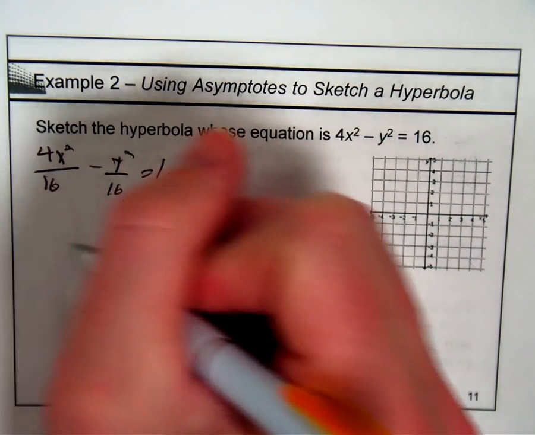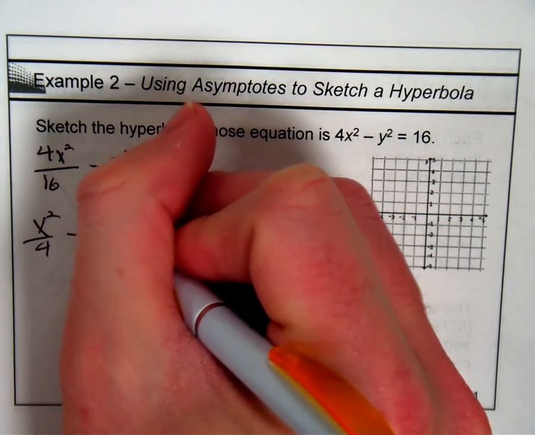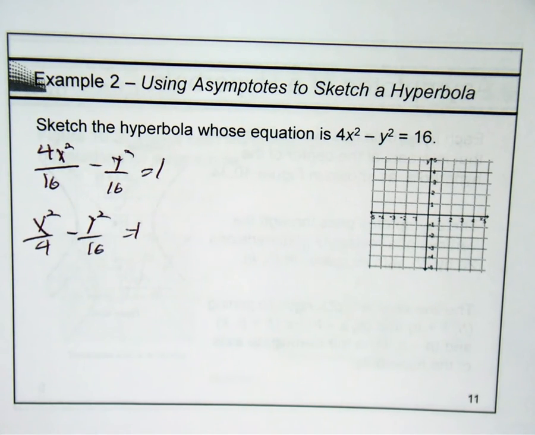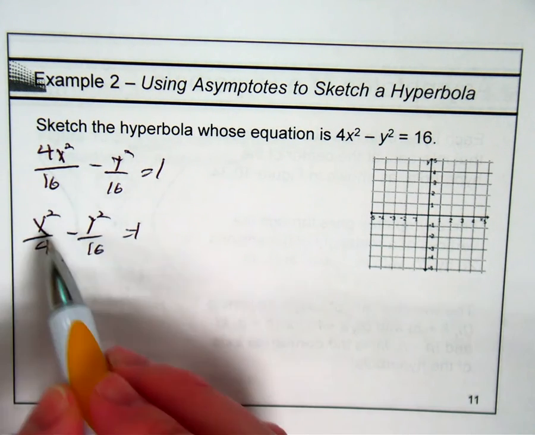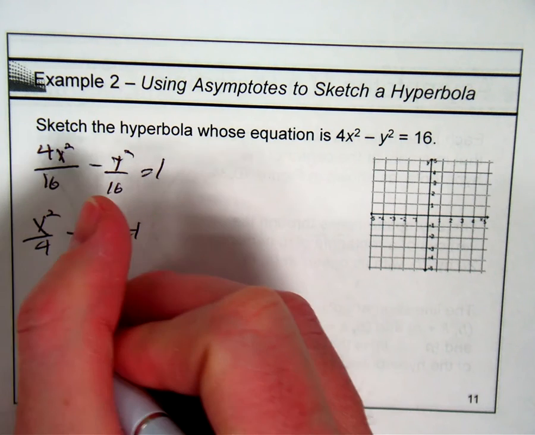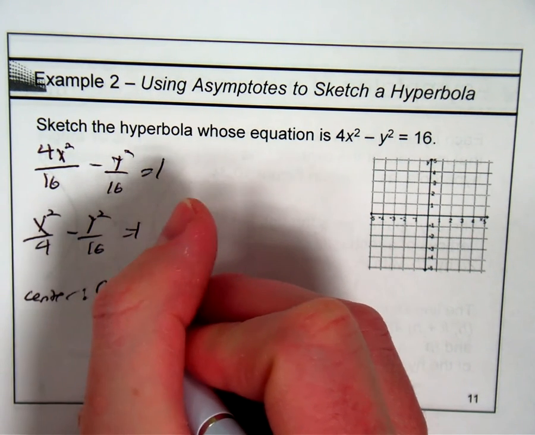So we'll have x squared over 4 minus y squared over 16 equals 1. Okay, there's nothing inside with my x or my y, so that tells me my center is at 0, 0.